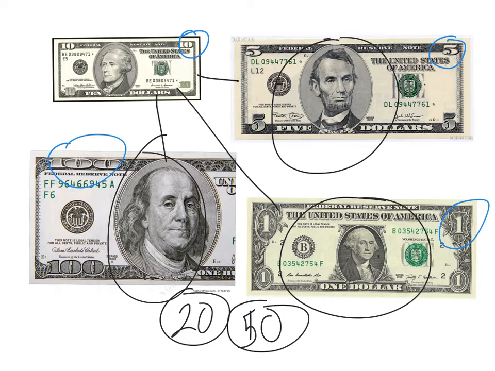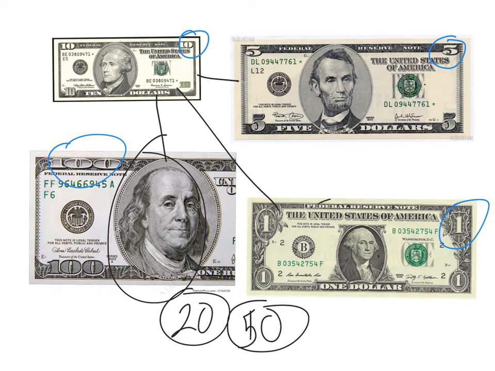Now, not only does it tell you in the corners how much it's worth, it also tells you right down there at the bottom how much each one is worth. So right there, see, $10, $5, $1, $100. It's right there.